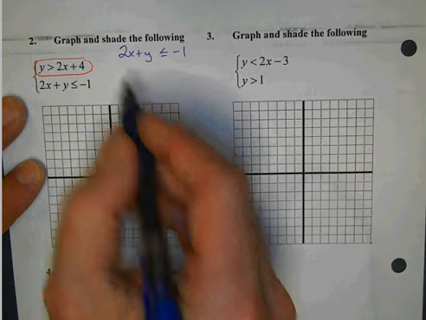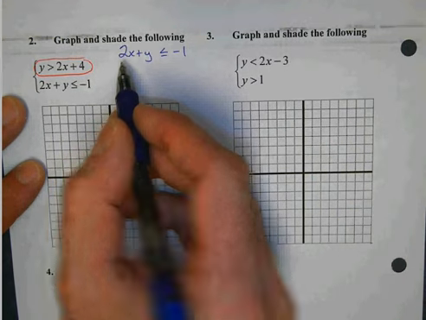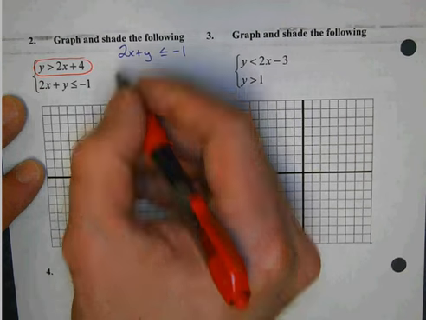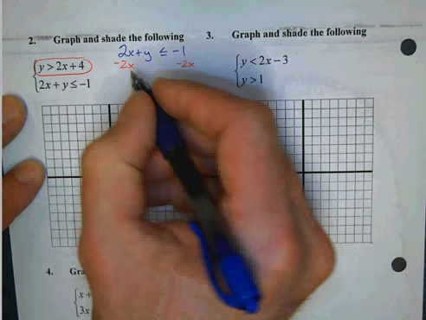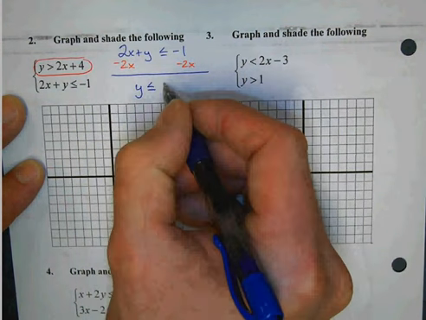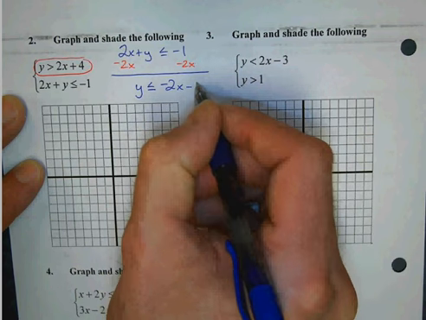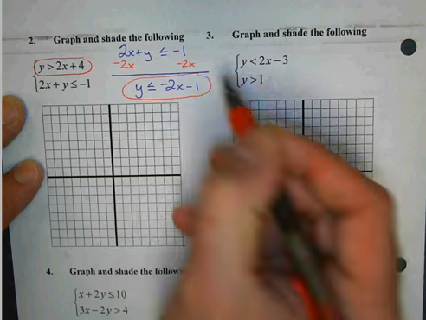So how do I move this 2x and get rid of it? Okay, we subtract it. So we subtract 2x from both sides. That leaves us a result of y is less than or equal to negative 2x minus 1. Now circle that one. Now you have your two equations.